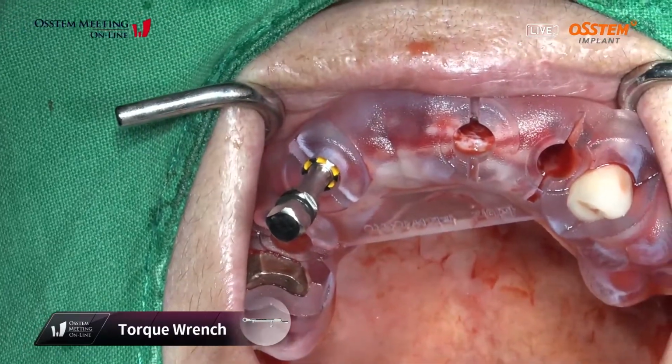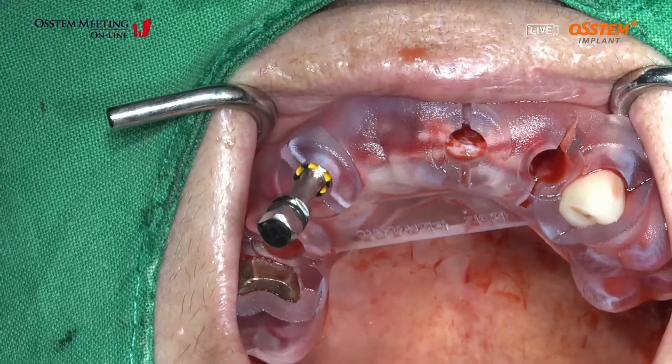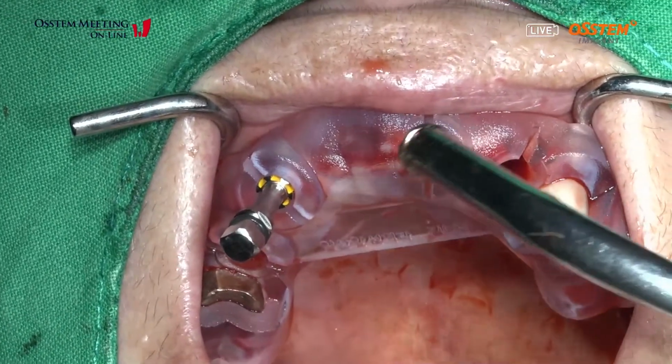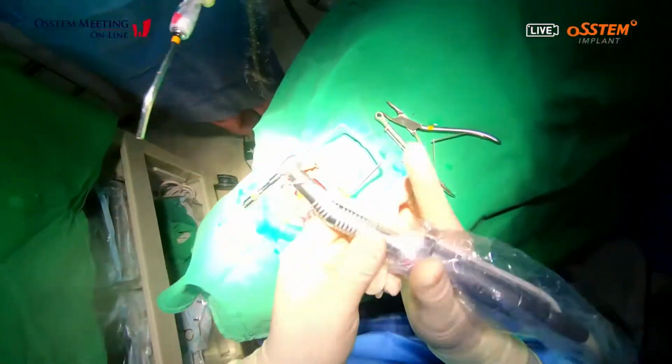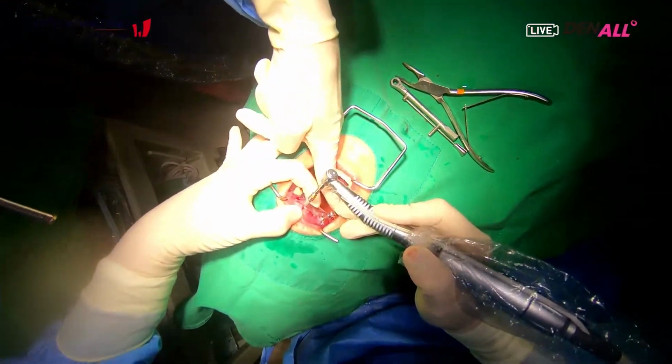And then one more, 3.5 by 10 in left central incisor.